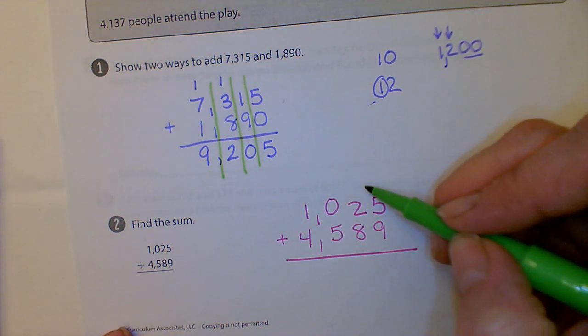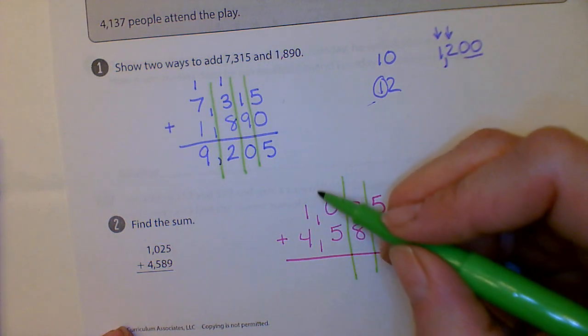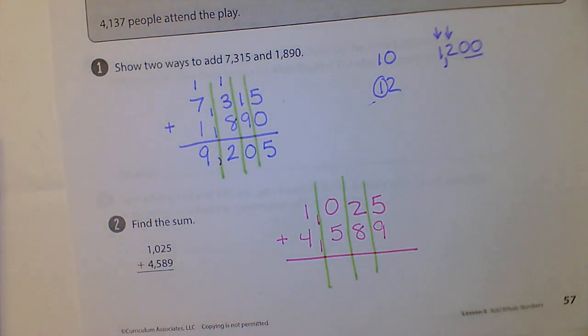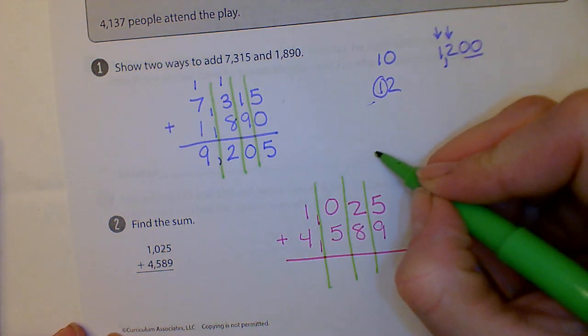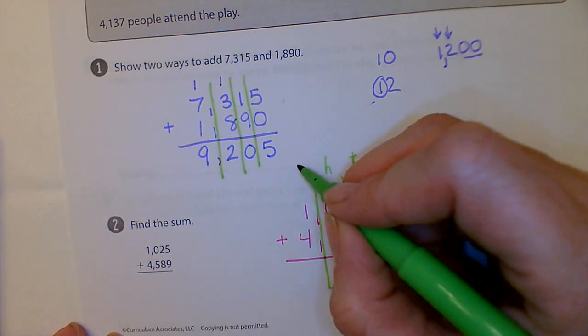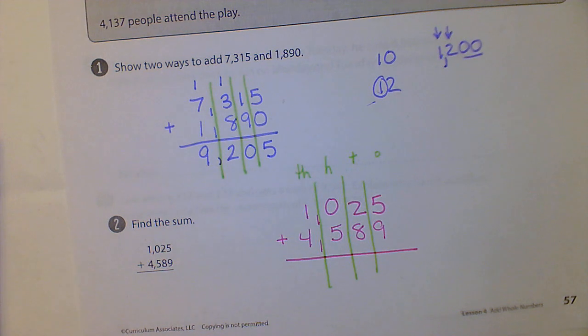Here we go. I'm going to put the lines in to help keep me honest and make this much easier. And like I said, it's just like a place value chart. We have our ones, our tens, our hundreds, and our thousands right there.